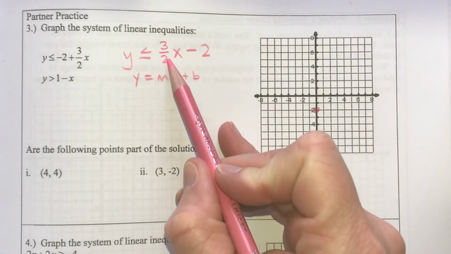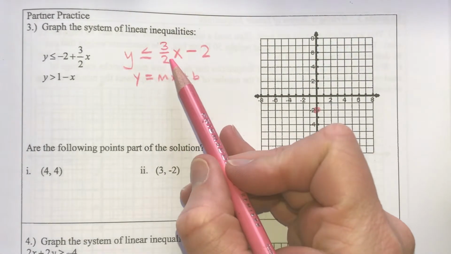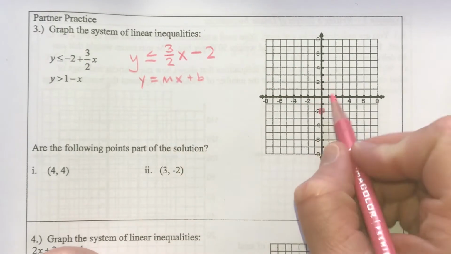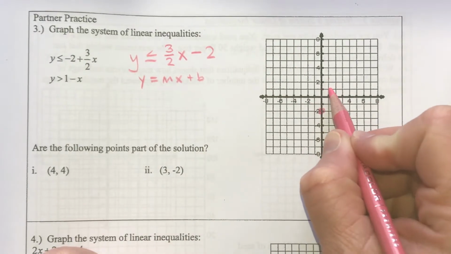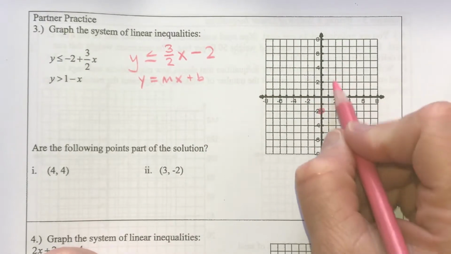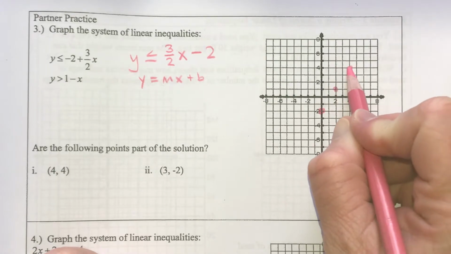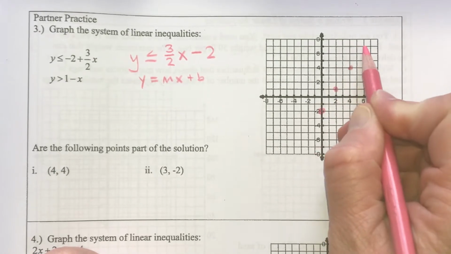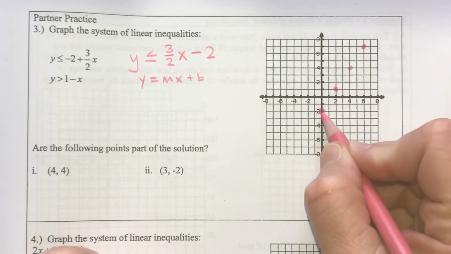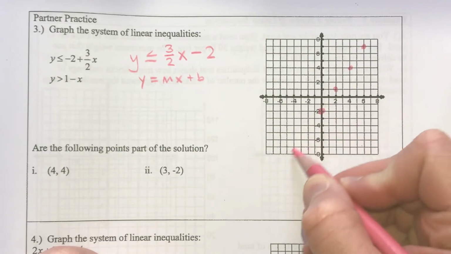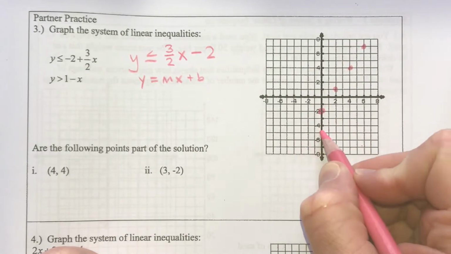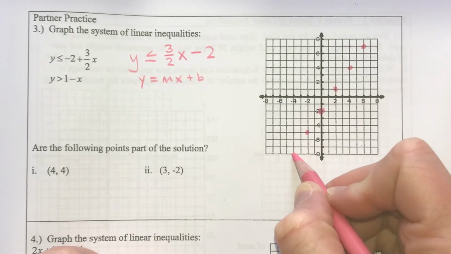And then I'm going to follow my slope, which is 3/2. So I'm going to go up 3, right 2. Up 3, right 2, and put a point. Up 3, right 2, put a new point. Up 3, right 2, put a new point. And maybe you want to start from that y-intercept and then continue that pattern going backwards. So down 3, left 2, down 3, left 2.